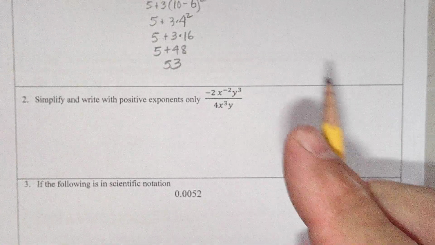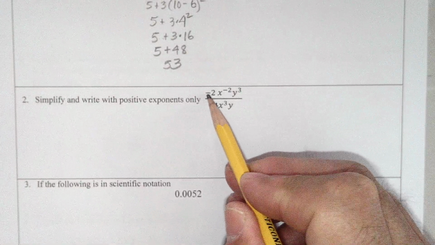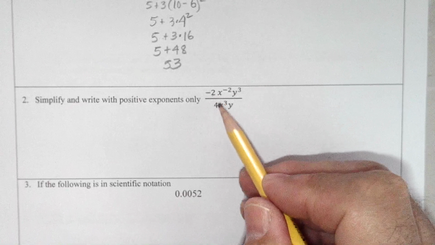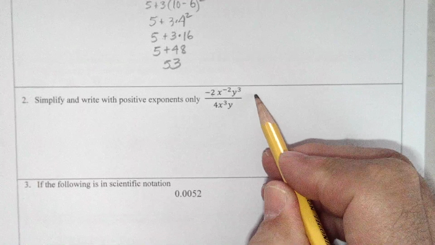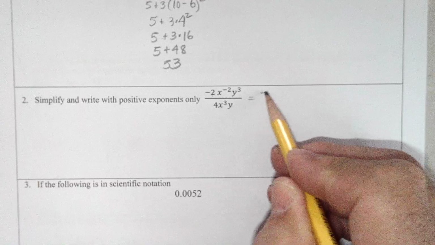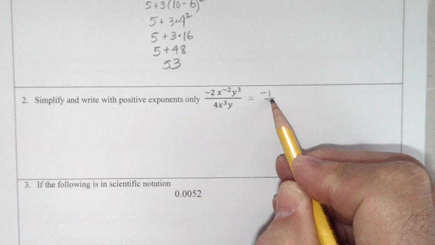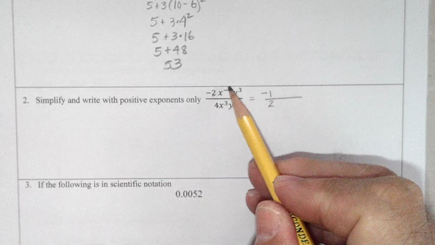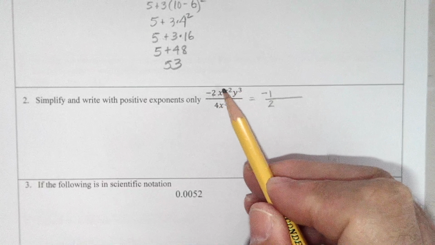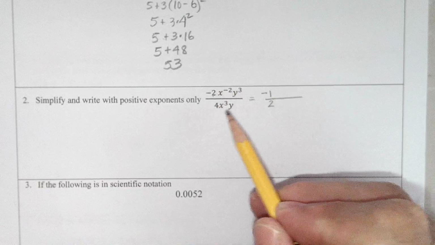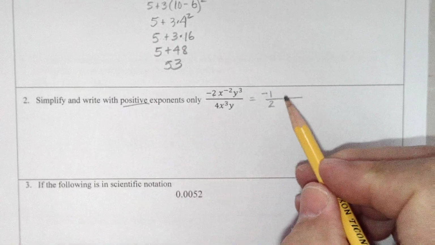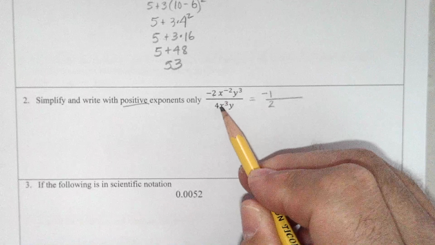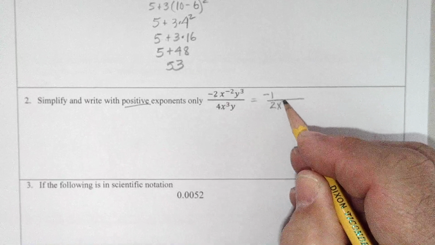Okay, number 2. That's a -2, not a negative exponent. The 2 and the 4 reduce to a -1/2. And then we have x to the -2. Minus means we'll change to a plus exponent if we lower it. They want positive exponents. So if we take it down across it, it becomes x to the +2, and we have x to the 3rd down there.